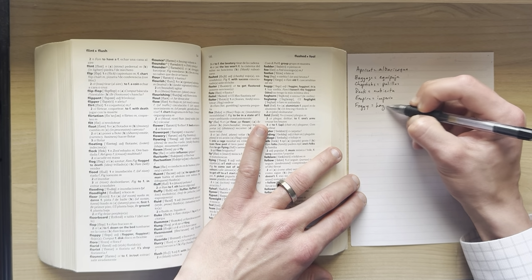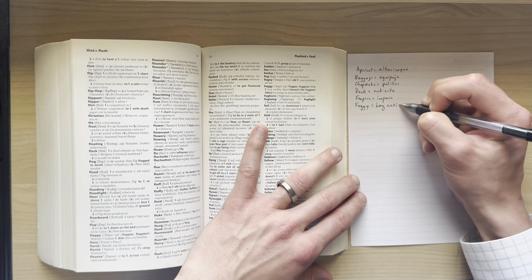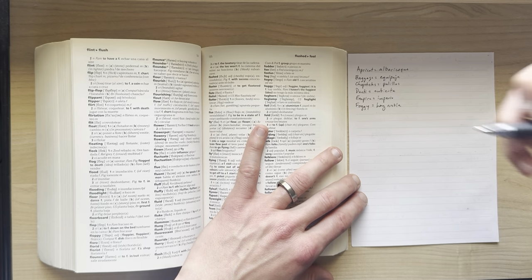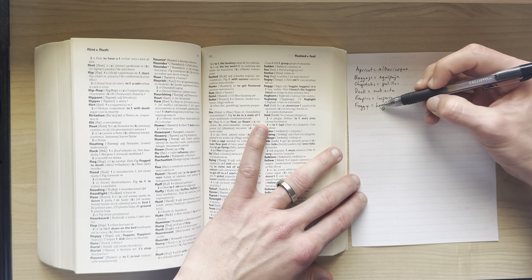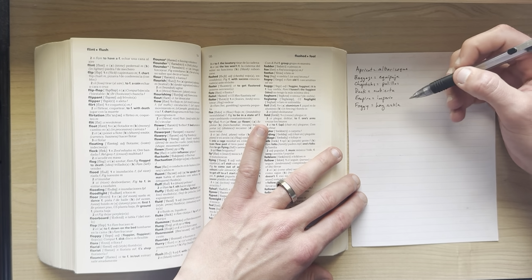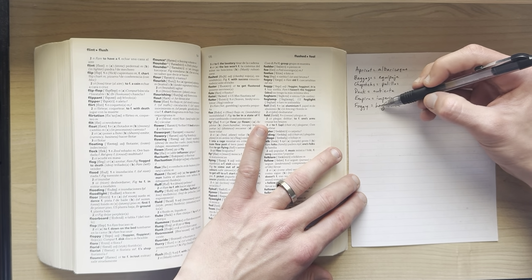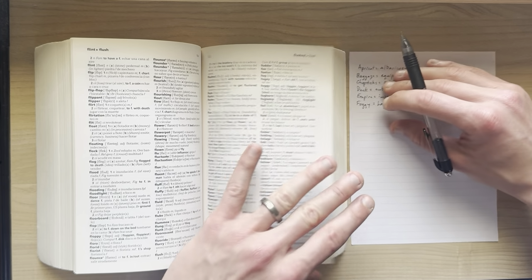Foggy. This would almost be an expression. So fog is niebla, and hay means there is or there are. So this means there is fog. That's foggy. Hay niebla.